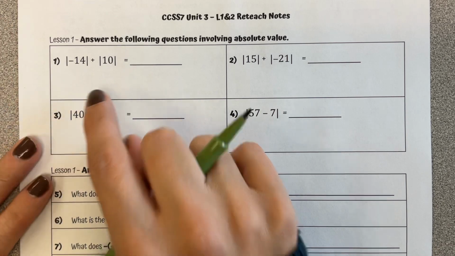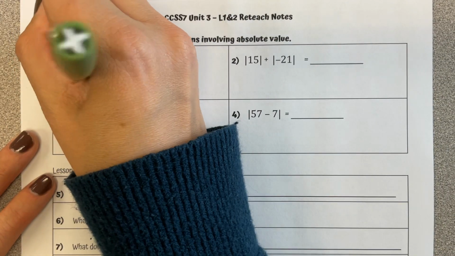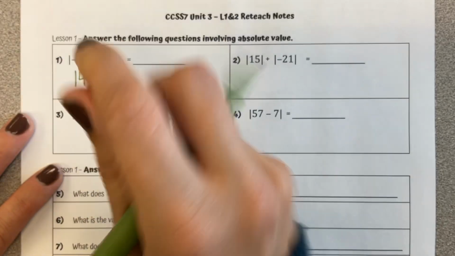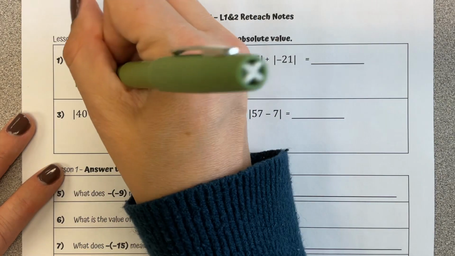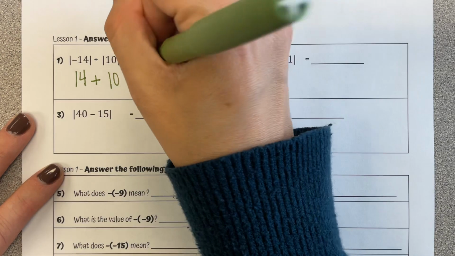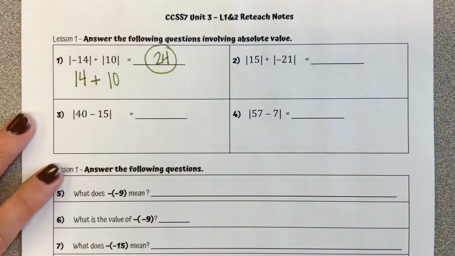So the absolute value of negative 14 is 14. It's always that positive value. Plus the absolute value of 10 is 10. What's 14 plus 10? 24.